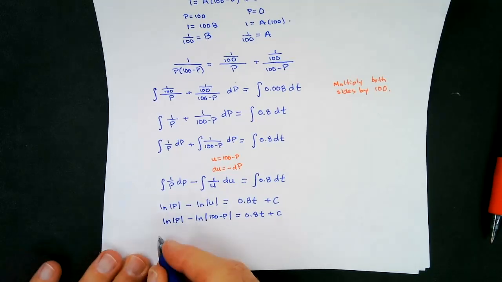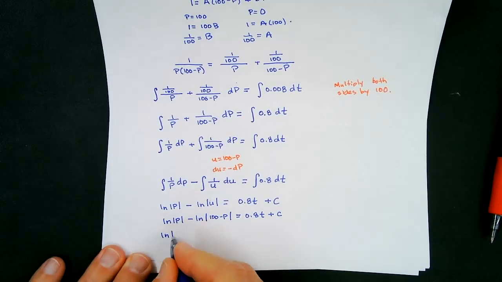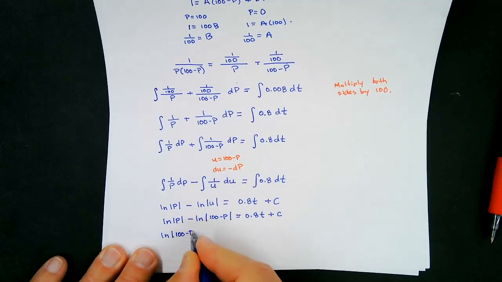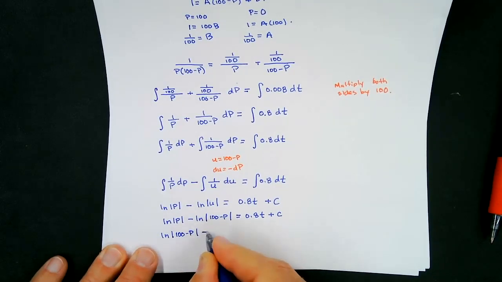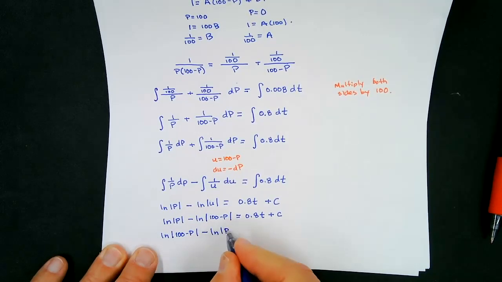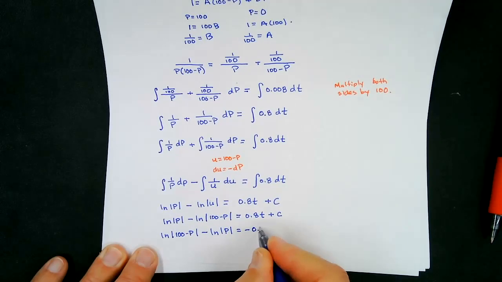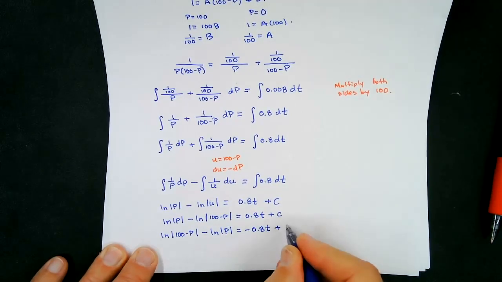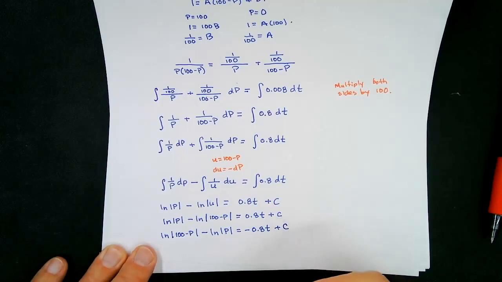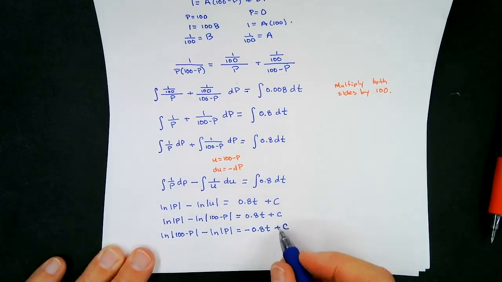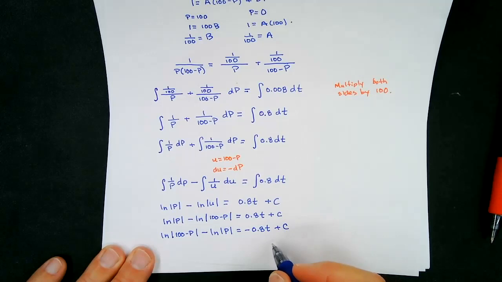And so this is the natural log of the absolute value of 100 minus p minus, because that's going to change to a negative, the natural log of the absolute value of p is equal to negative 0.8t plus some constant that we don't know yet, c. Okay, so you don't have to write this as minus c.